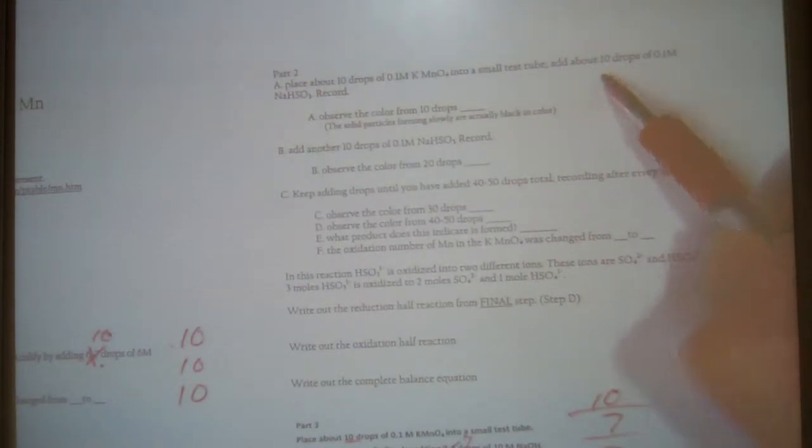This NaHSO3 is in dropper bottles too. Then you're going to add 10, and then 10 more, and 10 more. I want you to stop after you've added the first 10 and give me a color. And by the way, shake them up. Then add 10 more, and 10 more, etc. Again, don't worry about this. Part 3 we modified should be 10, 7, 8.